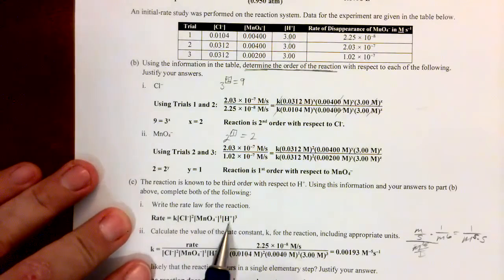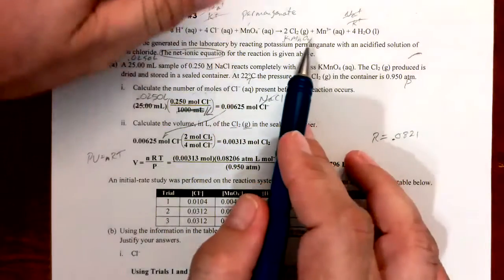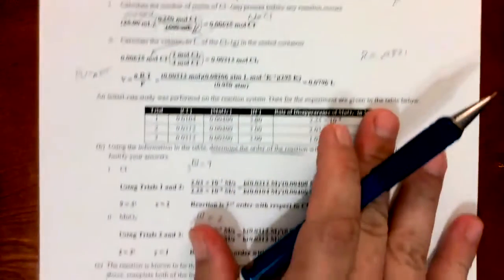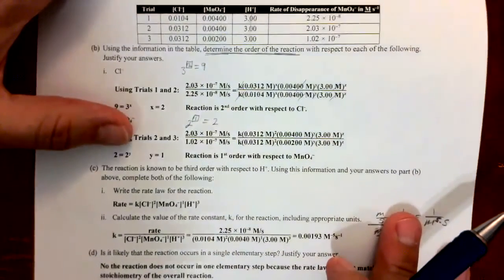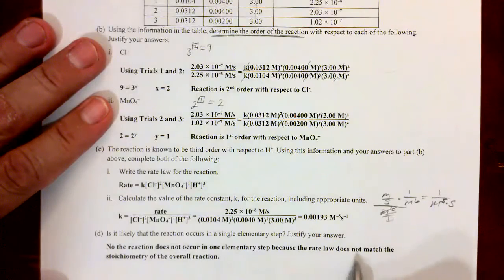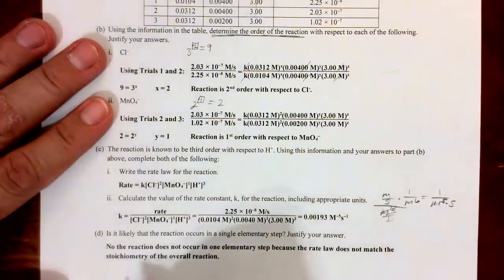So does the rate law match the coefficients in the balanced equation for the stoichiometry, as they said in the answer at the bottom? No, it does not. That means that this is not an elementary single step reaction. The reaction does not occur in one elementary step because the rate law does not have the exponents agreeing with the stoichiometry.